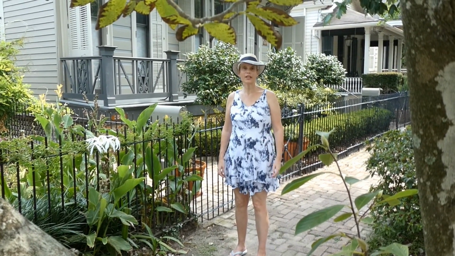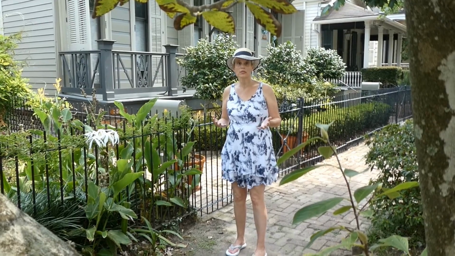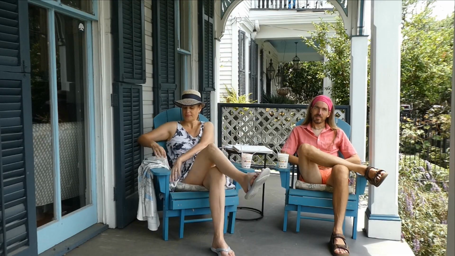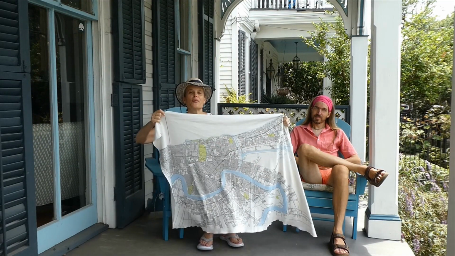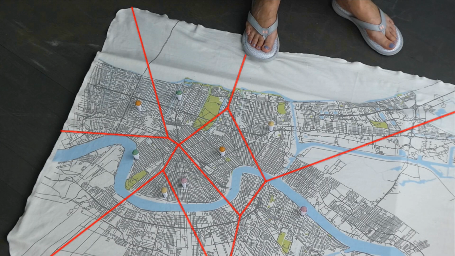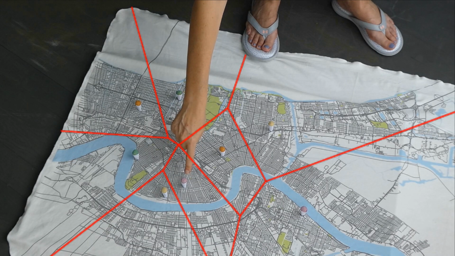Enough of that. I really need a snowball right now. Luckily, I've computed the Voronoi diagram of all snowball vendors in town, so I'm safe.